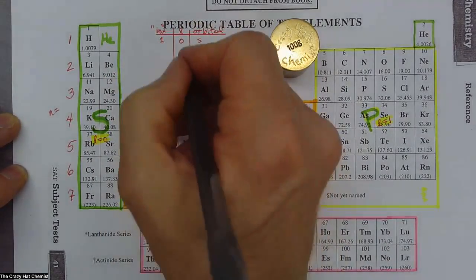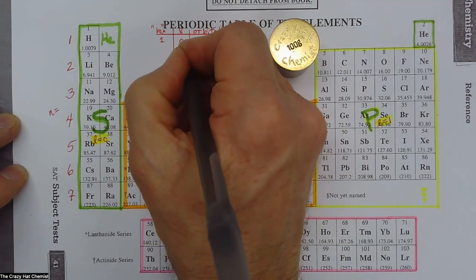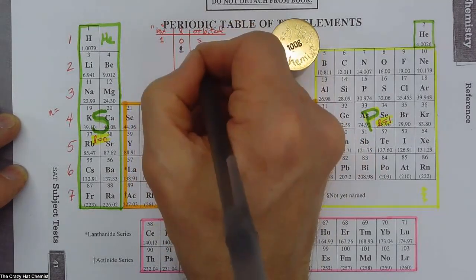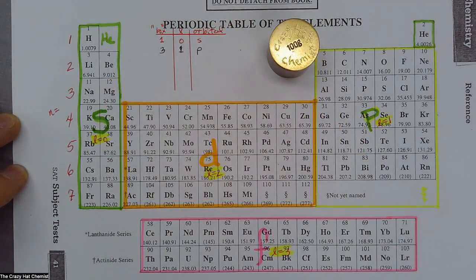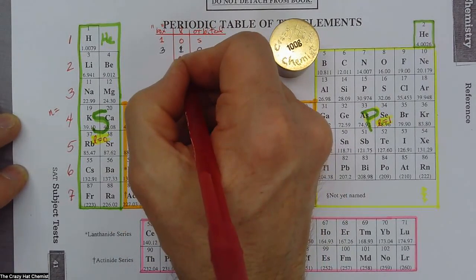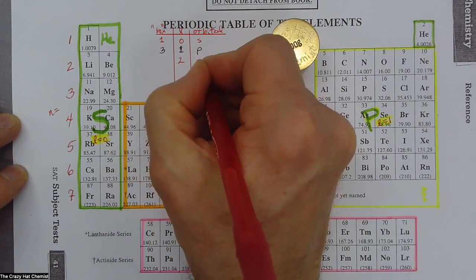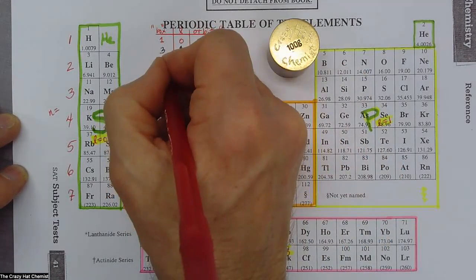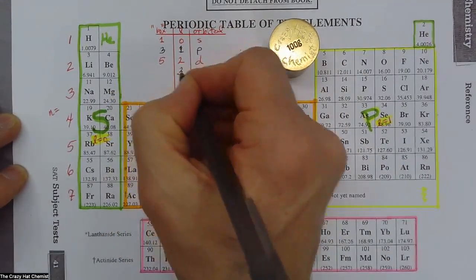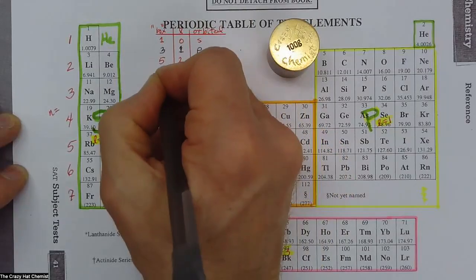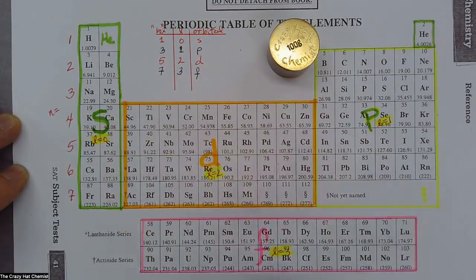Okay, the next line will be an l value of 1, and that is a p-type orbital. Number of boxes that we're going to draw is 3. And the l value of 2, and that is a d-type orbital, and the number of boxes is 5. And then an l value of 3, and that is an f-type orbital, and the number of boxes is 7. Okay, for our current periodic table, this is all we have.